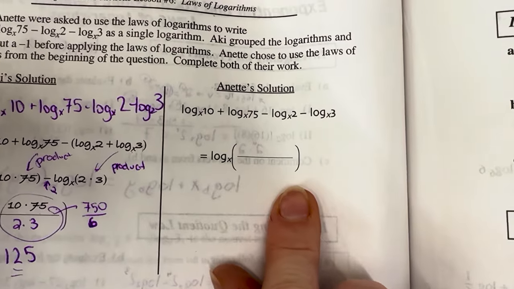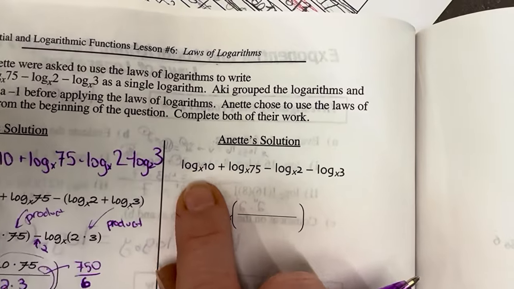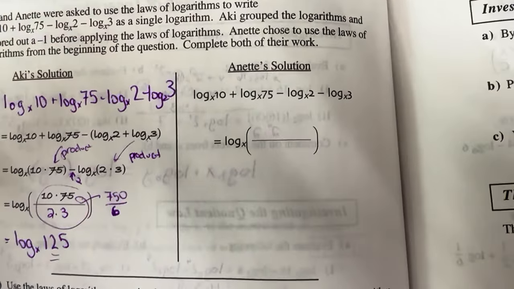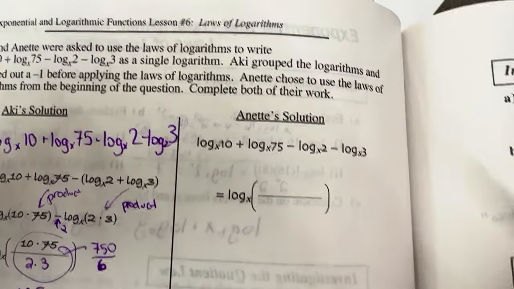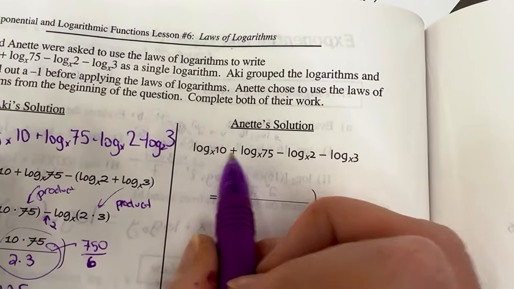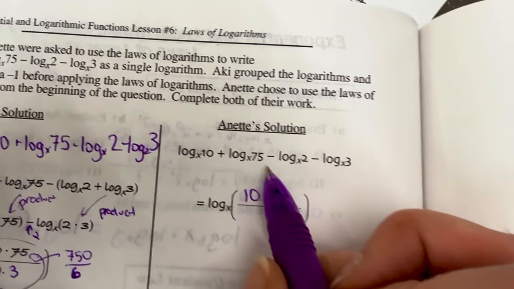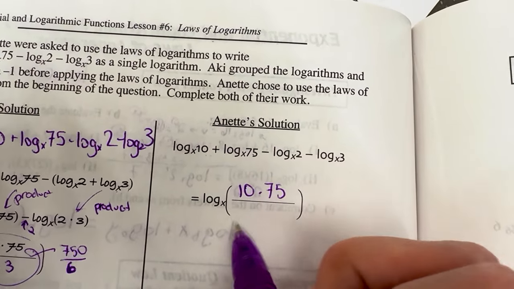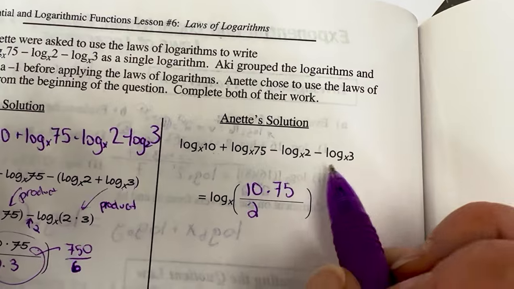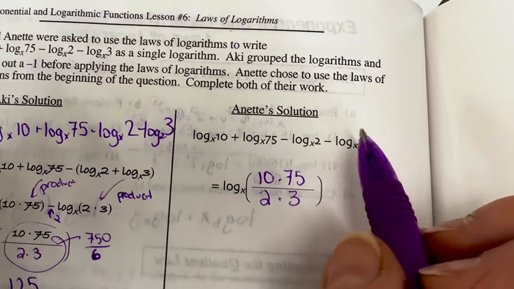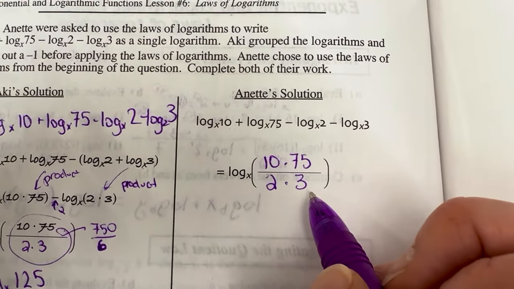Okay, let's go over to Annette's solution here. So log 10, so we start off the same, okay, and then she just used the laws from the beginning. So this right here is being added, so that's going to be 10 times 75. Okay, and then we're minus 2. Well, minus 2 puts me down here. And then we're minus 3, which puts me down there. So you can also just think of it that way.